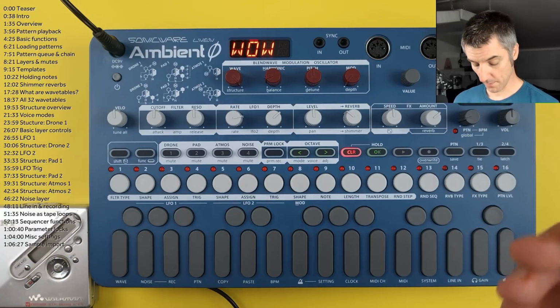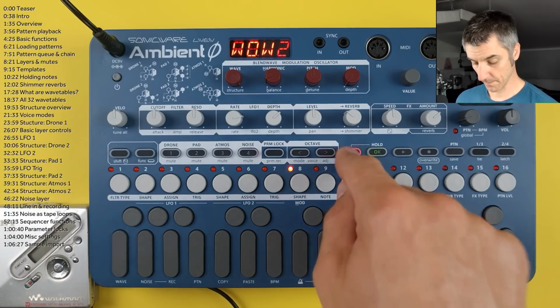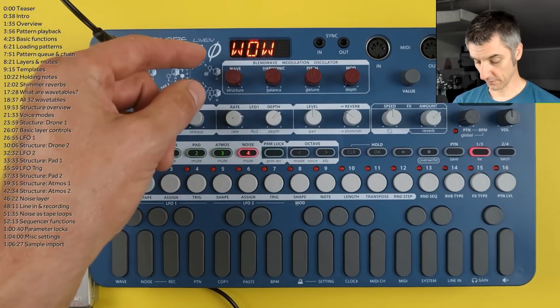So once we've chosen a name, we can press OK, and that will be saved. And then we press clear to exit this submenu. And we can see that now that's changed here too.